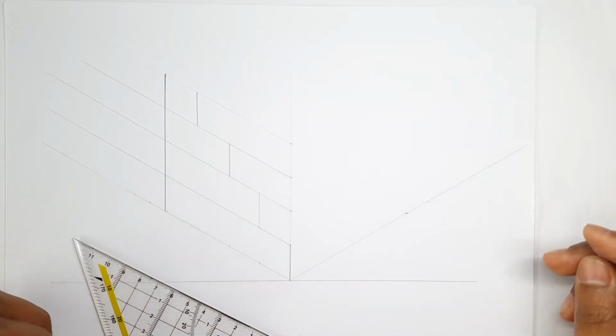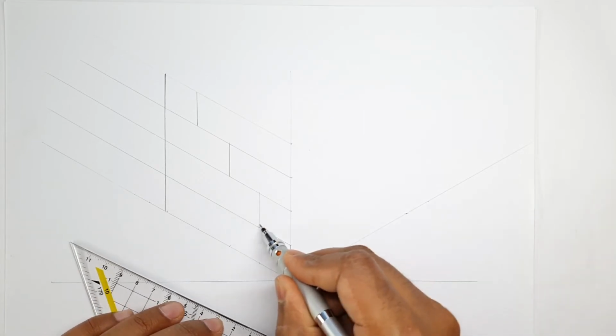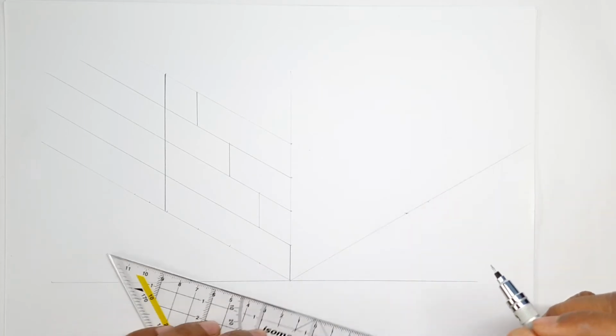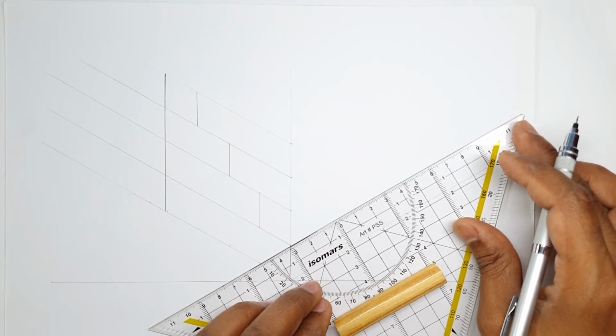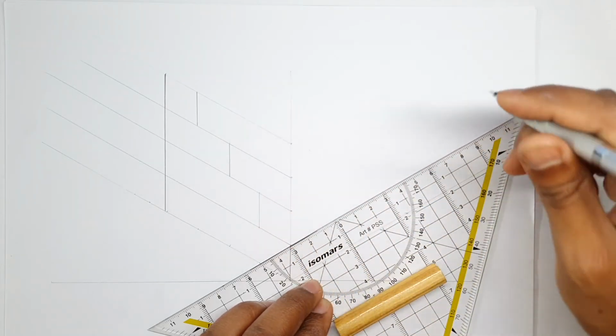Perfect. So now what we need to do is from each of these points over here, we need to draw lines at 30 degrees. Again, I am going to use the line which we have drawn on the right as a reference line, and I will draw parallel to it.